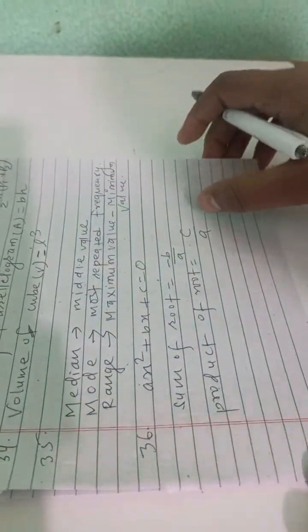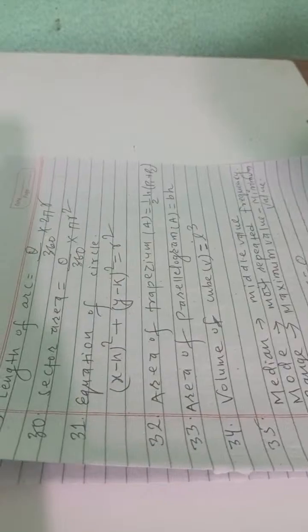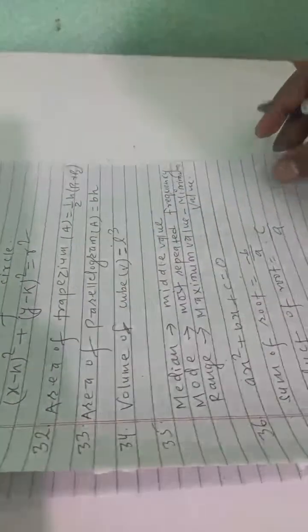Up to 36 I will give these formulas. This is most important for the exam, and now I will give formula number 37. The 37th formula is the most important formula.